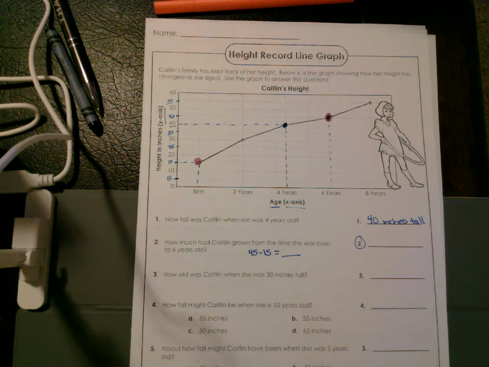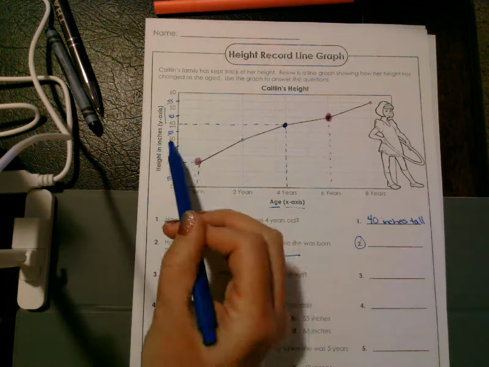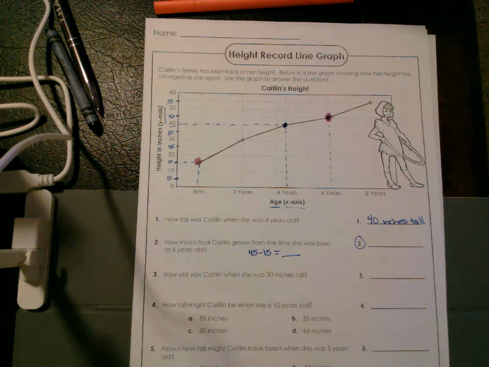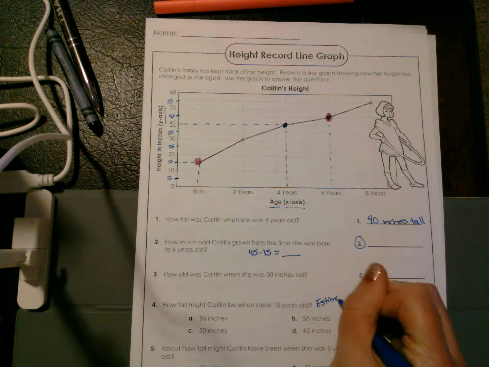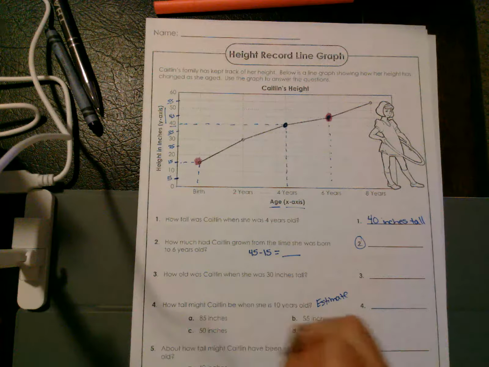How old was Caitlin when she was 30 inches tall? So here's 30. Trace that dotted line until you hit the line graph and see how old she was. How tall might Caitlin be when she is 10 years old? So this is going to be an estimate. What's the best answer to give?